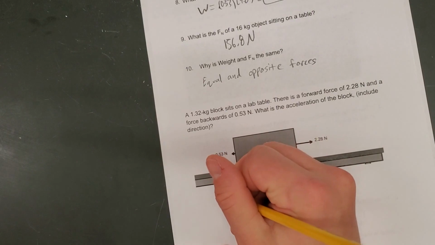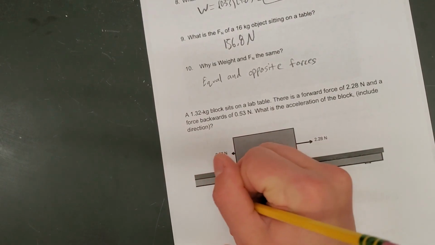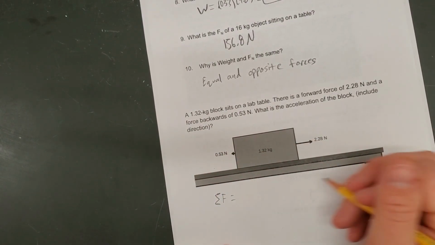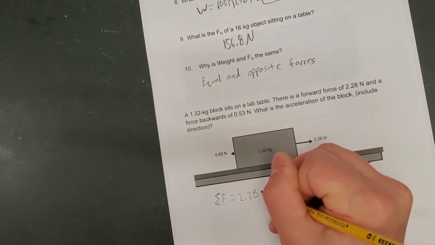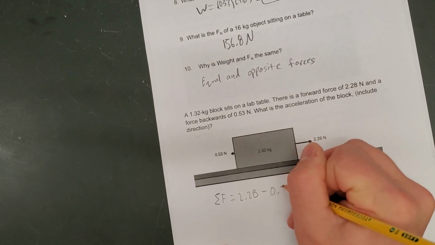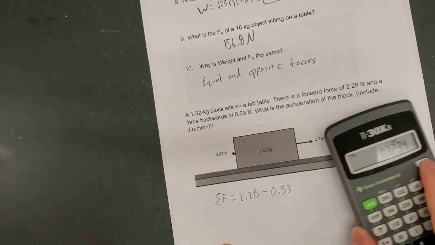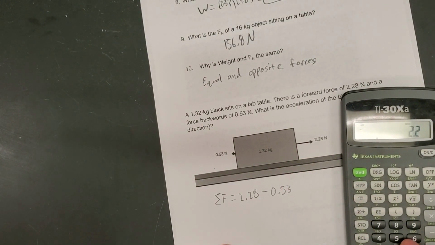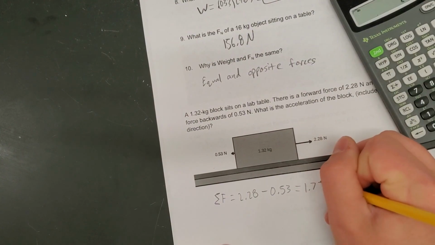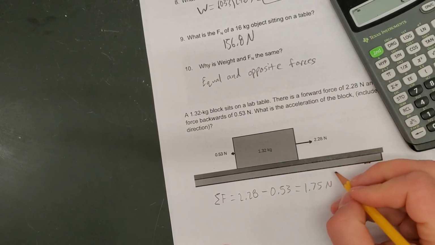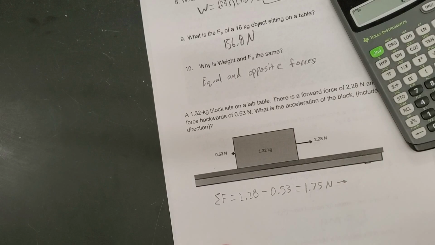So our net force is equal to 2.28 minus 0.53. That's equal to 1.75 newtons going that way.